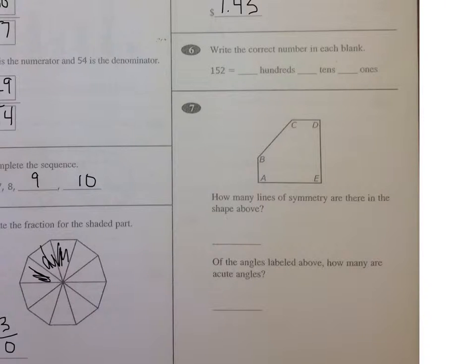For number 6, write the correct number in each blank. There are 1 100ths, 5 10s, and 2 1s.